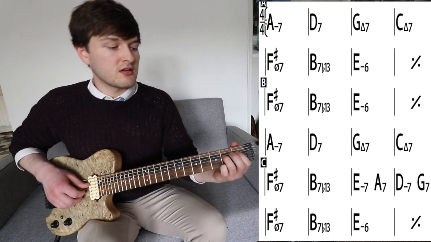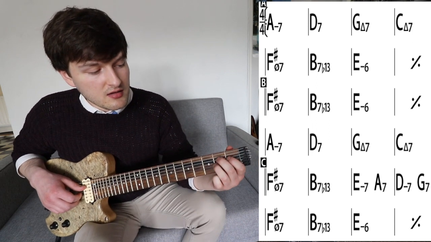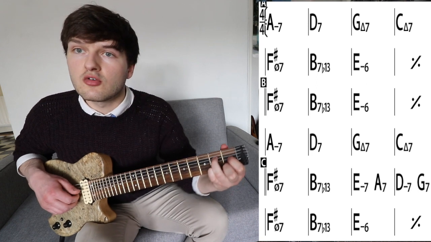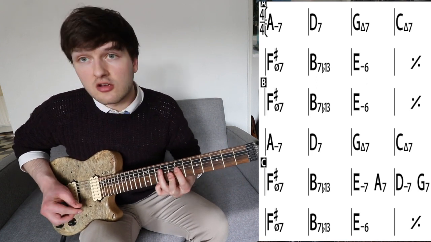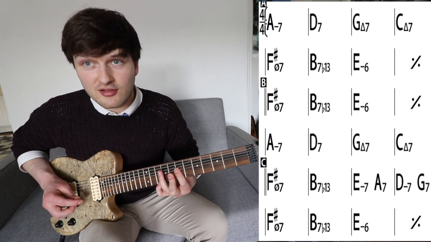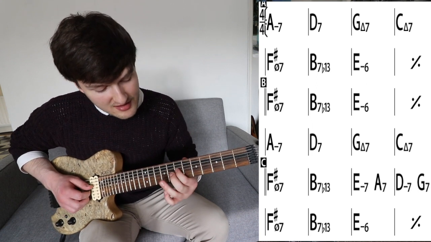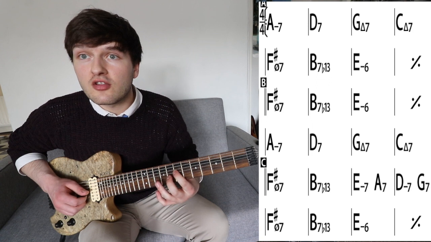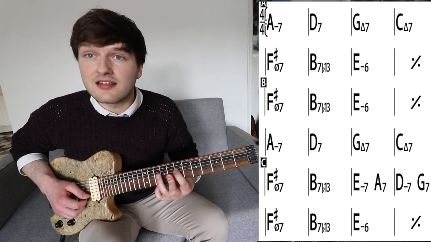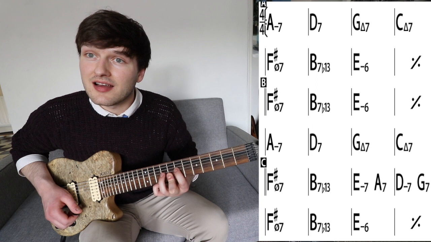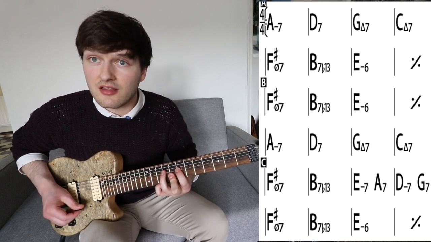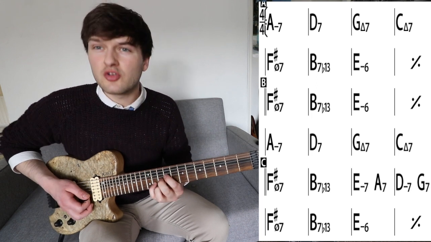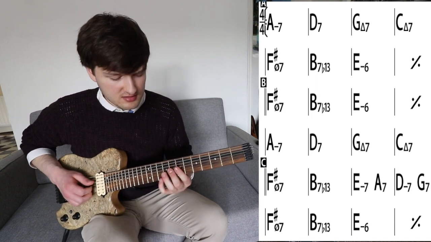B7 flat 9. Okay, so B7 flat 9, the standard one would be 2, 1, 2, 1 on the middle 4 strings. But we can also go up here and use, I'm going to use the low B string on this one, 7 on the D string, 8 and 8 on the G and B, and 10 on the E. That's another nice one. You can just use general altered voicings, guys.